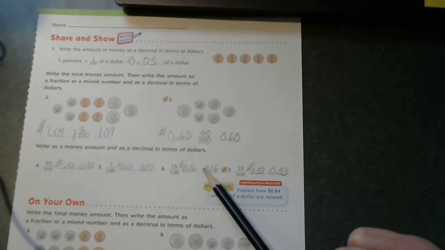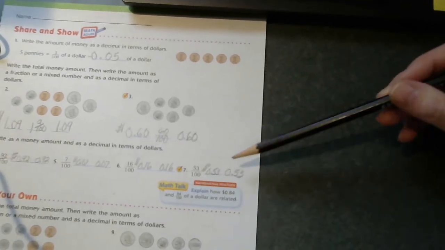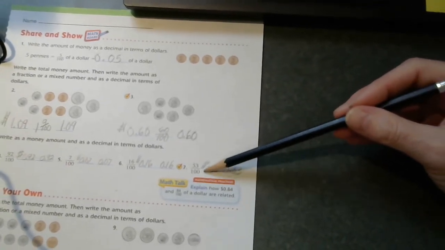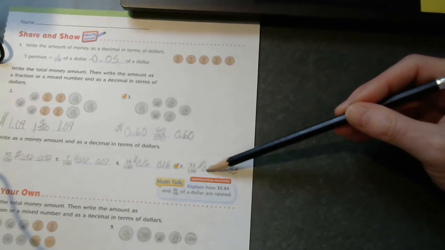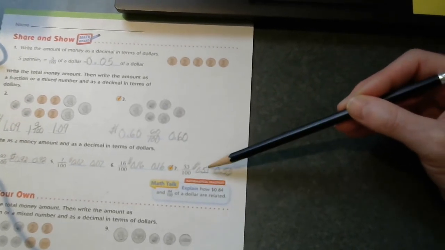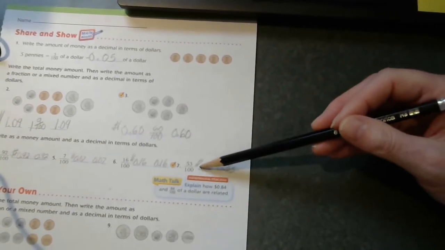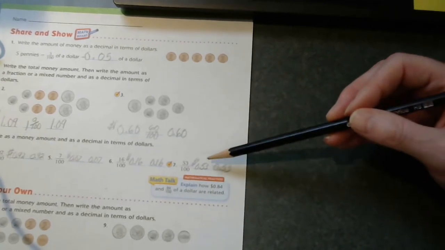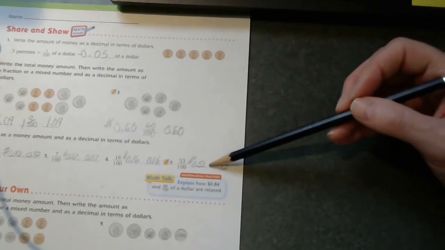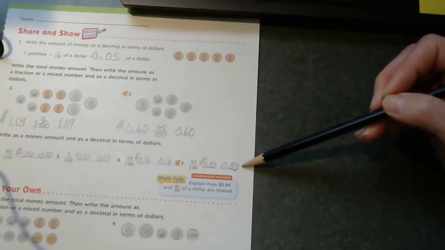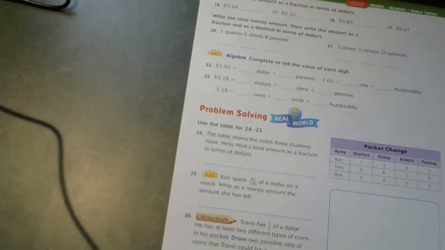As a decimal, it's 0.16. 53 over 100 is 53 cents, and I'm going to write that as a 0 in the ones place, decimal, 5 in the tenths place, and a 3 in the hundredths place, or $0.53 or 53 cents. 0.53.